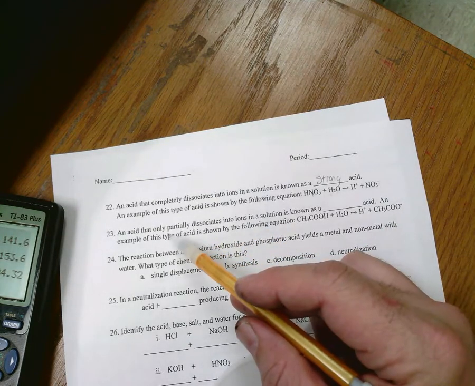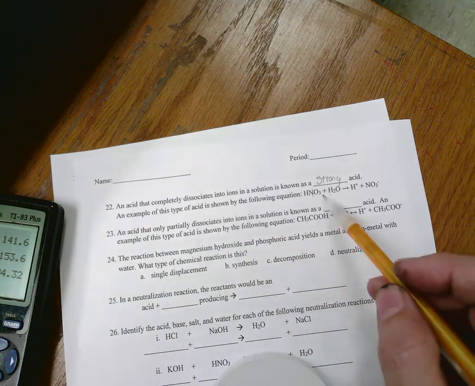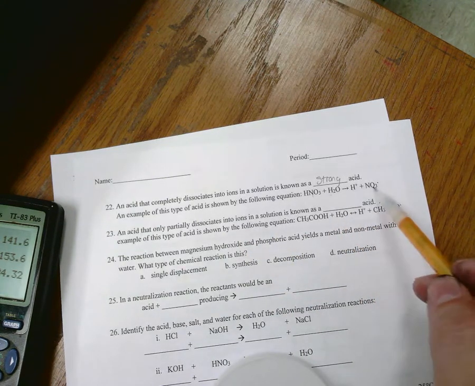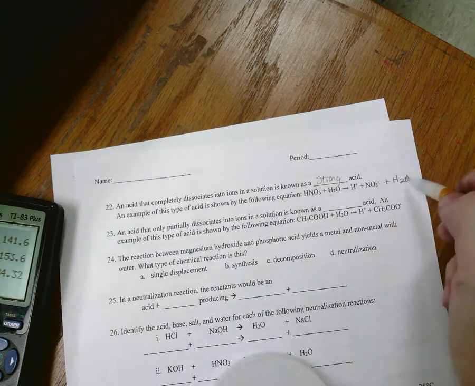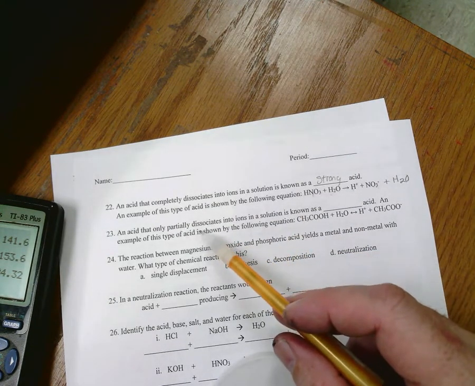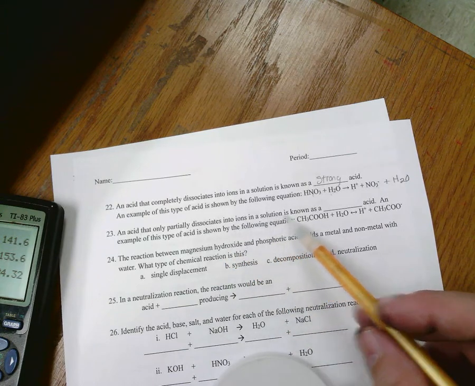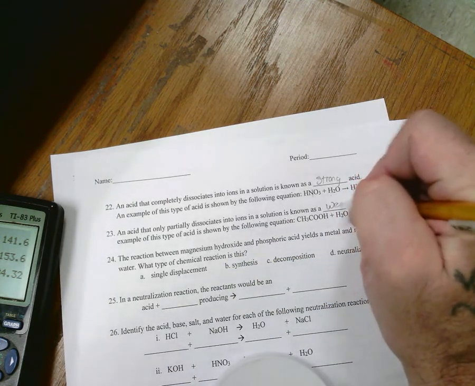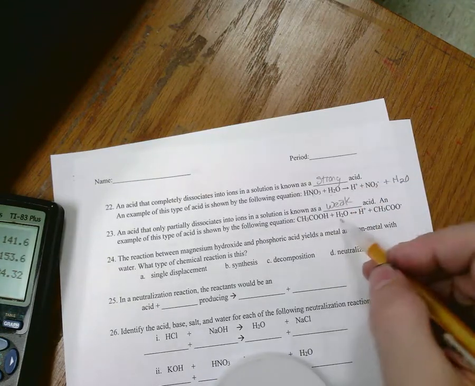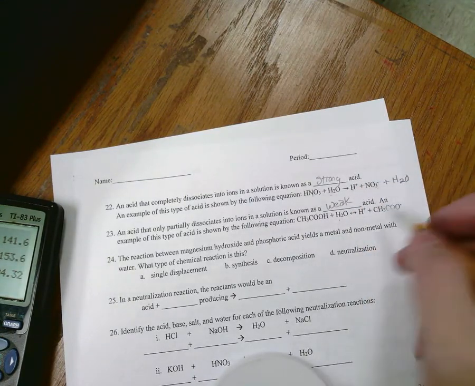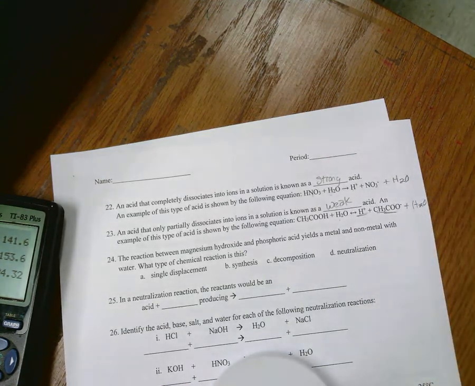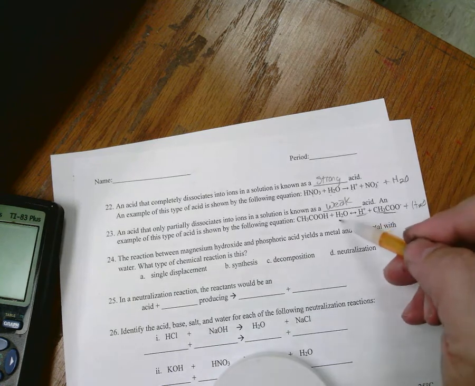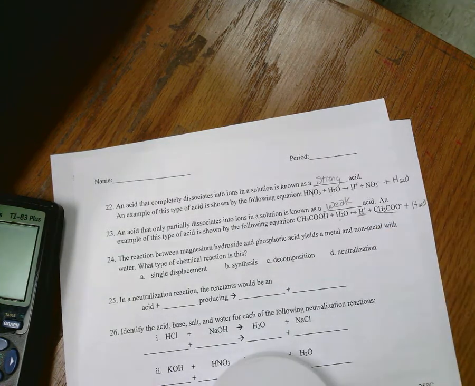they're showing you that the ions are there, but what they're not showing you is that there's also water there, or H3O. An acid that only partially dissociates in a solution is known as a weak acid. And then they've given you acetic acid plus H2O, and they're showing you the dissociation, but they're not showing you that there's water there. And it's a spectator, but if you're going to show it in the first part, you got to show it in the second part.